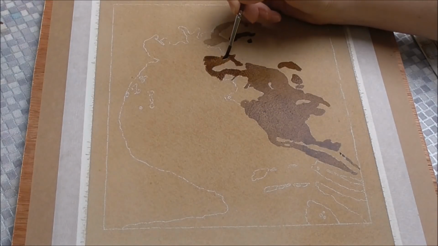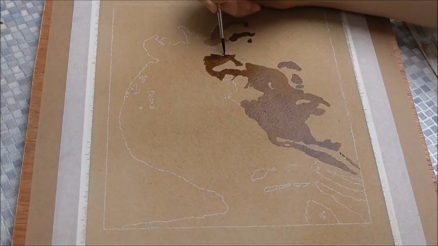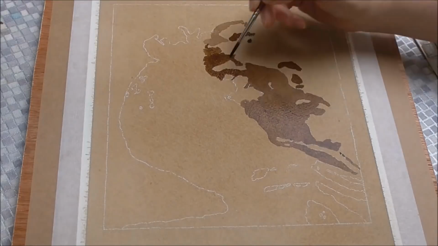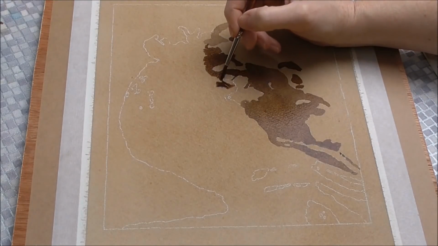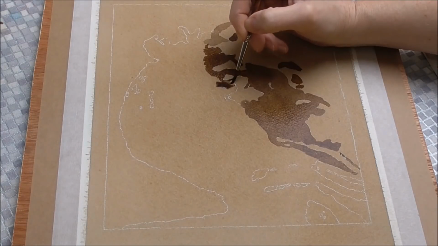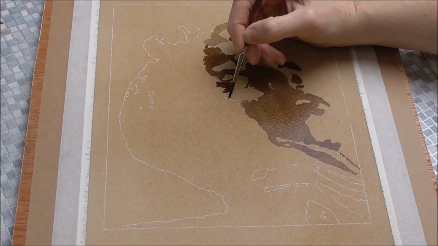When you're doing this yourself, you could turn the board for ease of painting. I'm keeping it flat and square on the camera so that you can see. If I was doing this and not filming it, I'd be turning the board around to help my hand get a better angle on things, and you can do the same if that's easier for you.